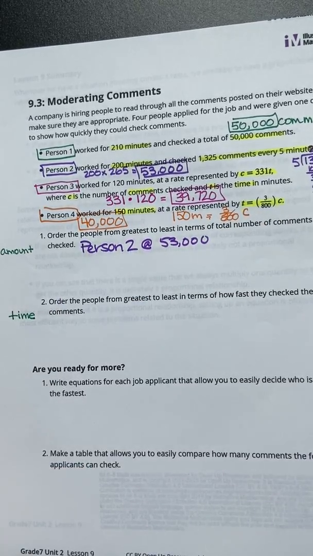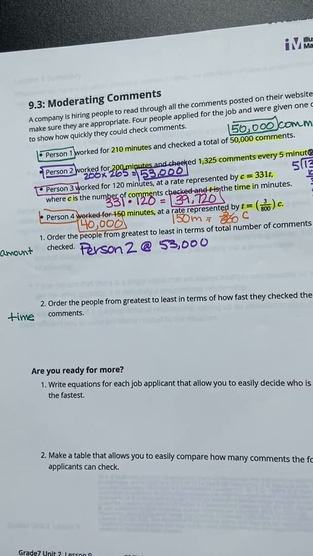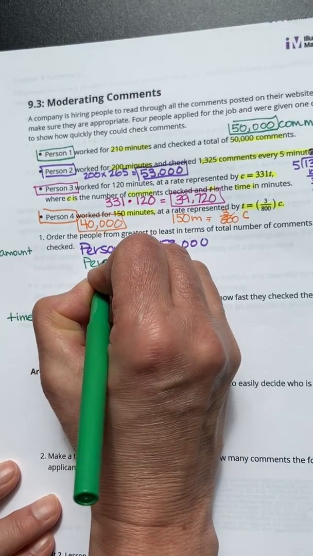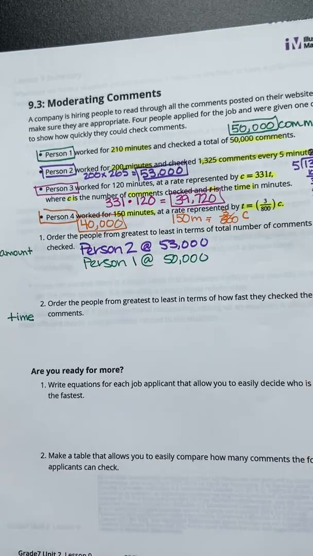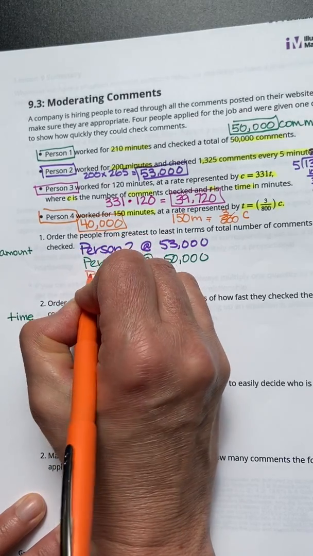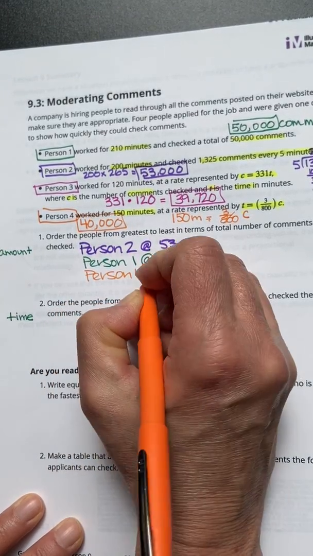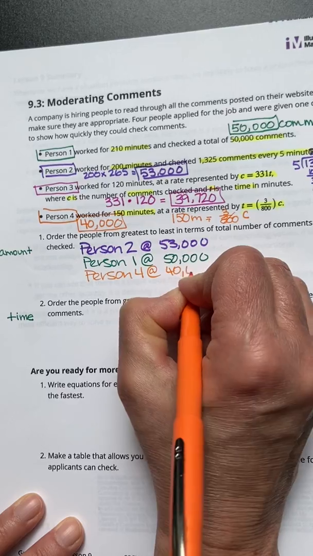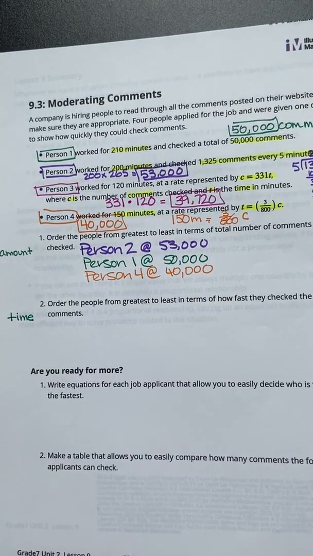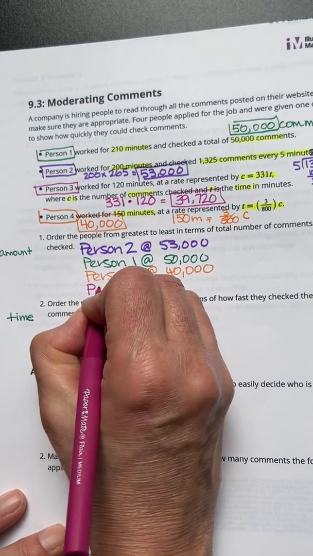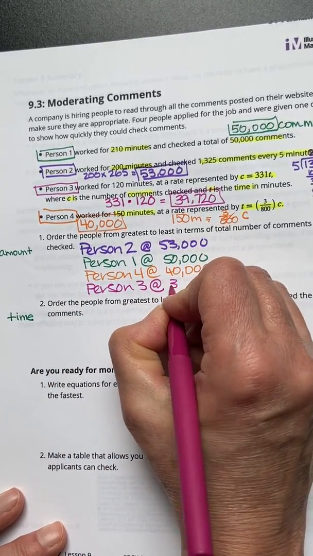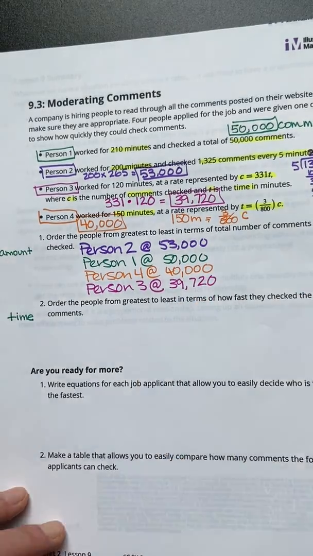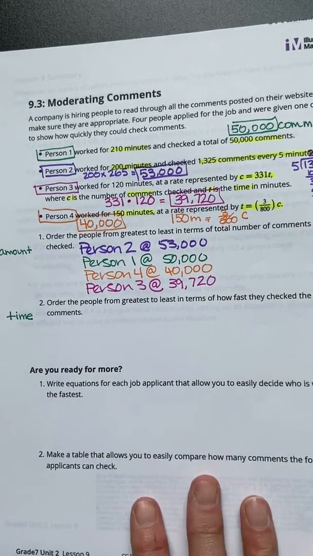Second place is person 1 at 50,000 comments. Coming in number 3 is person 4 at 40,000 comments. And coming in last is person 3 at 39,720 comments.